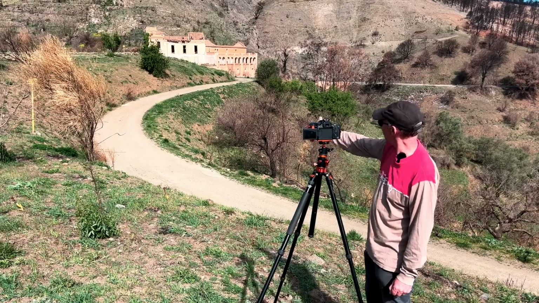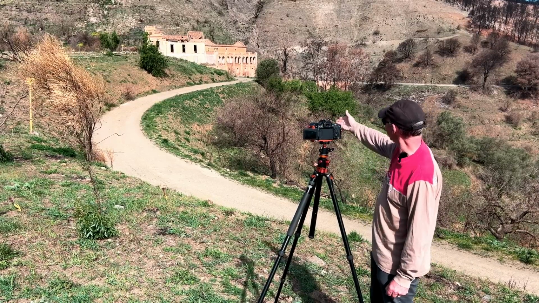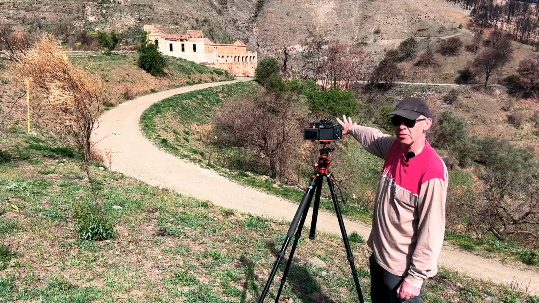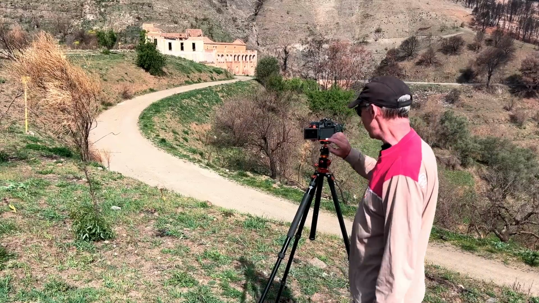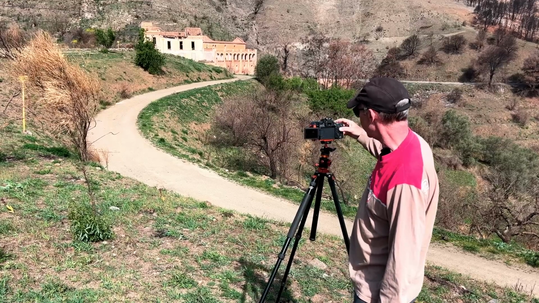And then on the left-hand side, we've got this tree framing us on the left, and we've got this leading line straight to our ruin and the vibrancy of the ruins. So let's have a look at this. Yes, so what we've got here is that really nice curve straight into the building.